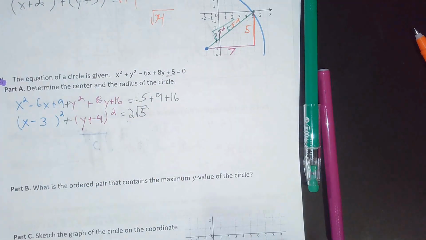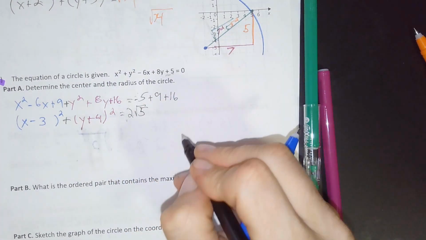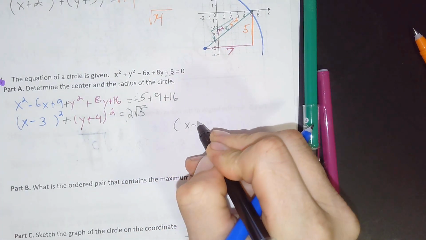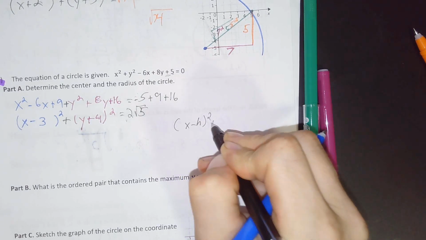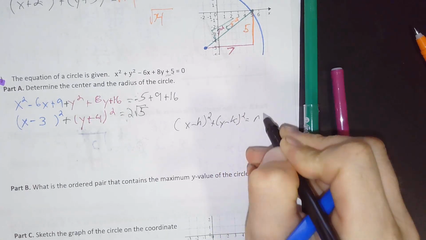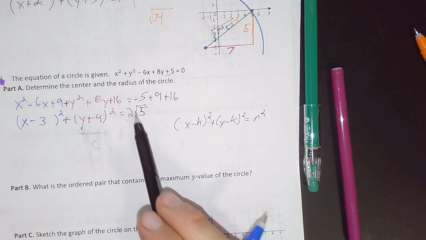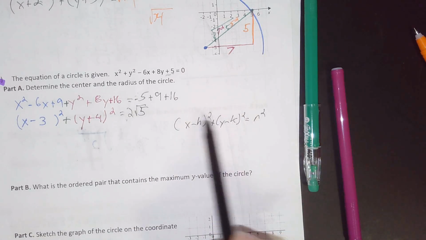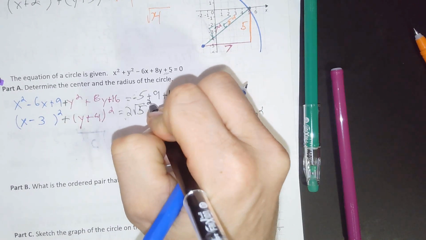So why did I do that? Well, remember this thing over here in the proper form of x minus h squared plus y minus k squared equals the radius squared. So I got 20 over here, but I have to take the square root of 20 in order to make this thing a radius squared. So I'm going to put it equal to this squared.